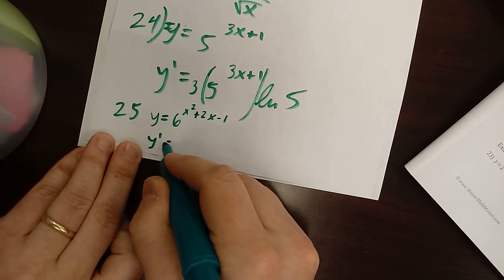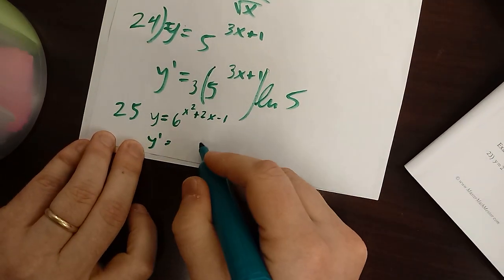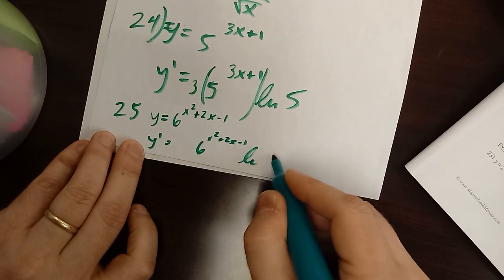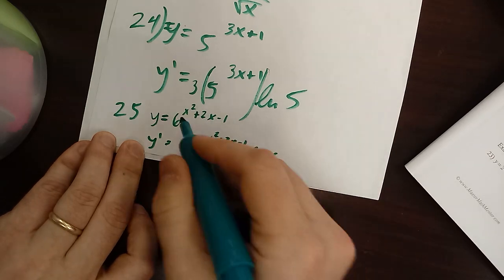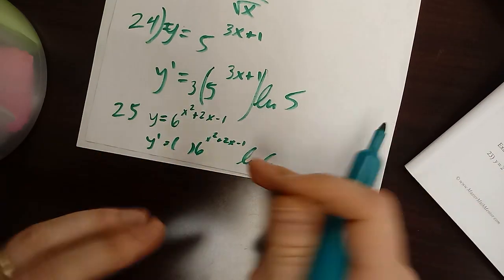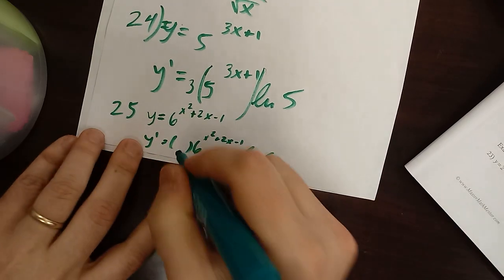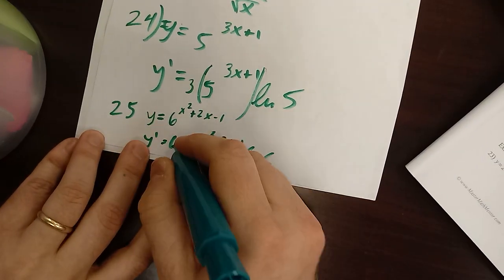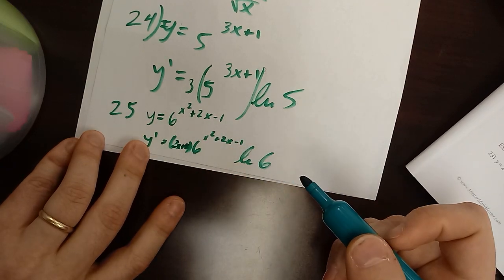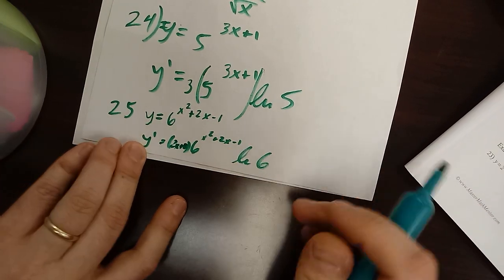So then y prime is going to be 6 to the x squared plus 2x minus 1 ln 6. Then with the derivative of this, I like to put the derivative of that out front. You could put it at the end. It's totally fine. This is just my personal preference. 2x plus 2. So that's all that's happening with these.